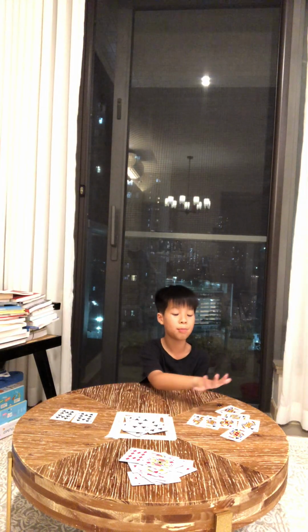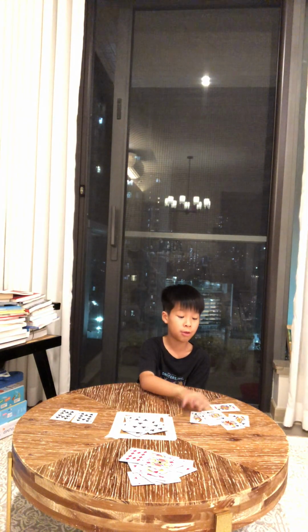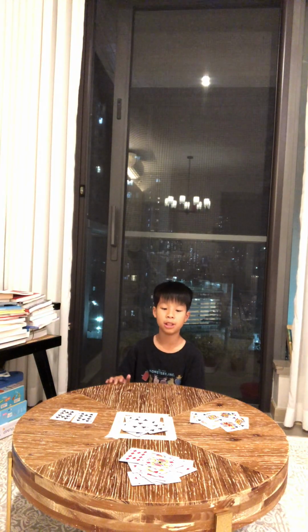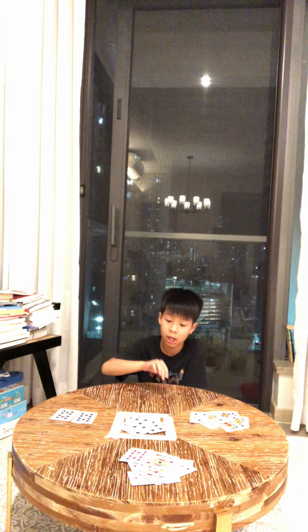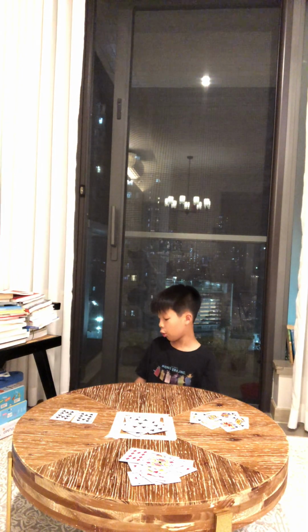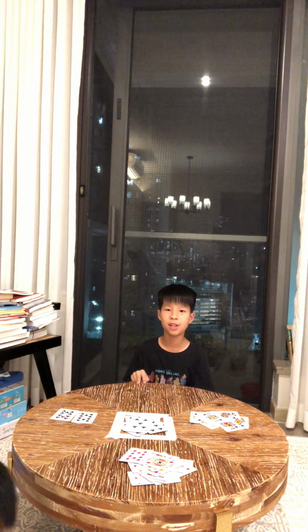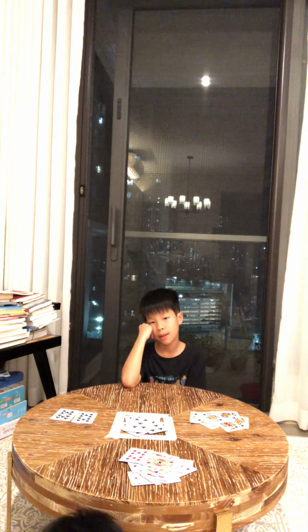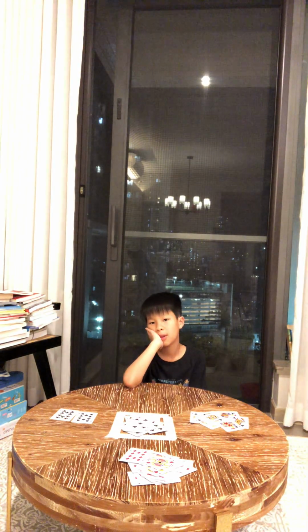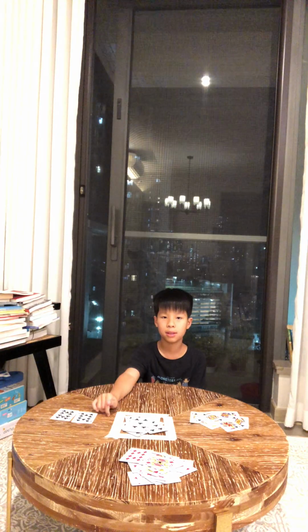So the chance of pulling a face card is 3 out of 13, and the chance of pulling a 4 that is red is 2 in 52, or 1 in 26, which is very rare to me.